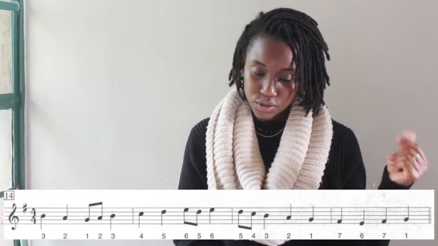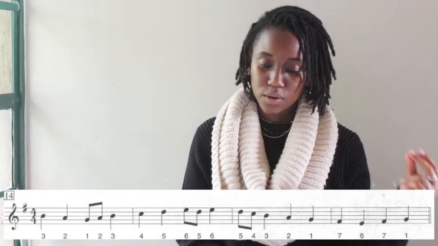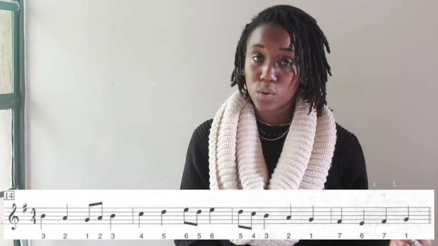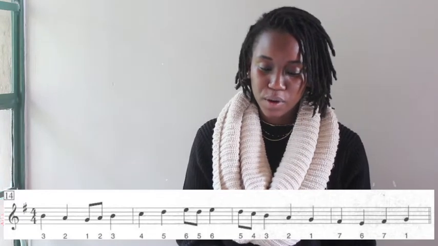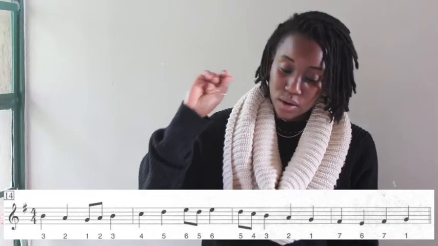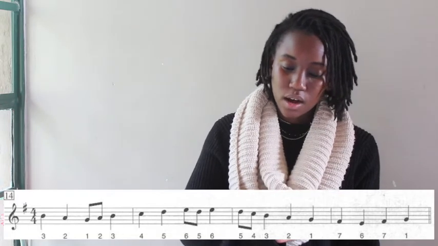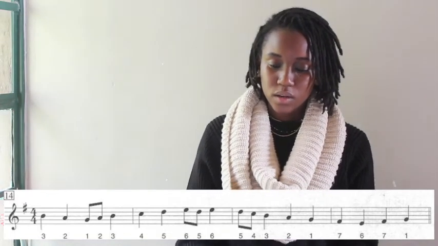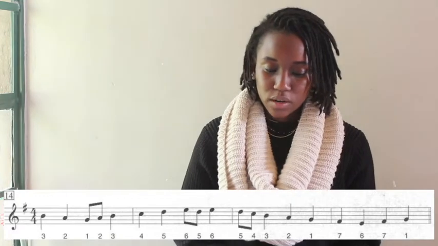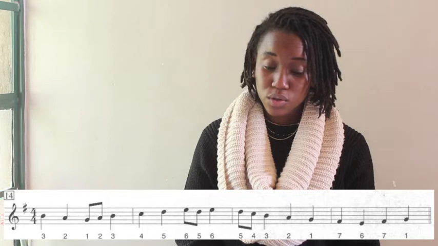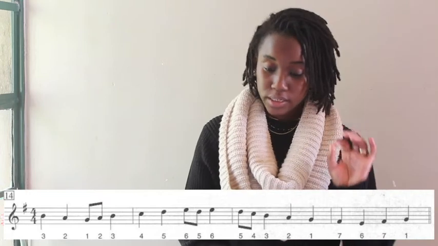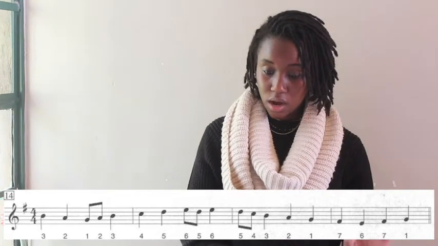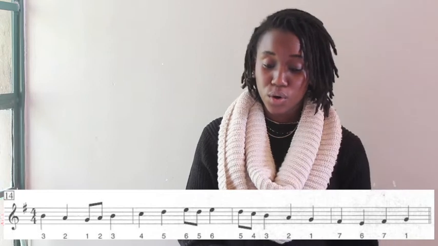La, sol, fa, mi, re, do, sol, fa, mi, re, do. What do you notice about those notes? We're just walking down. Ti, ti, ta, ta, ta. And our last measure, do. So we stopped at do, sol, fa, mi, re, do, ti, la, ti, do.